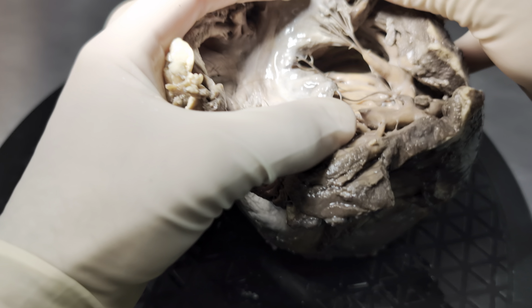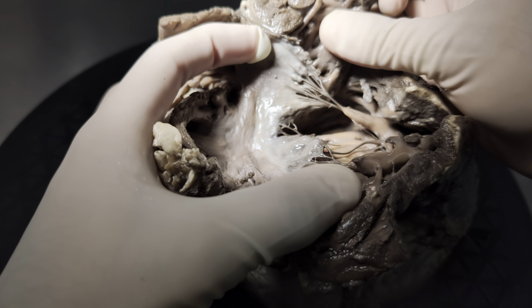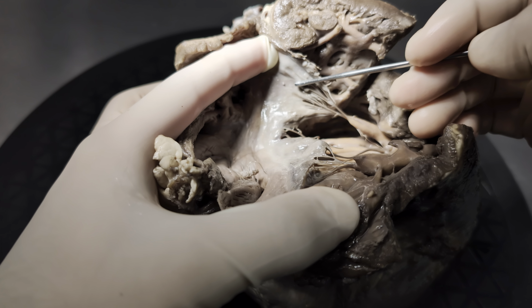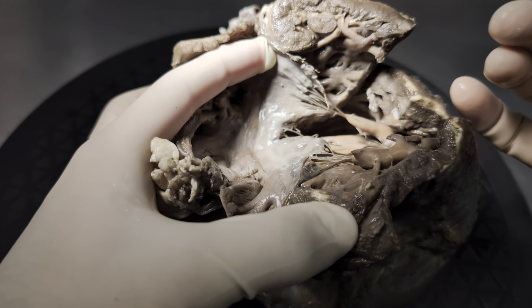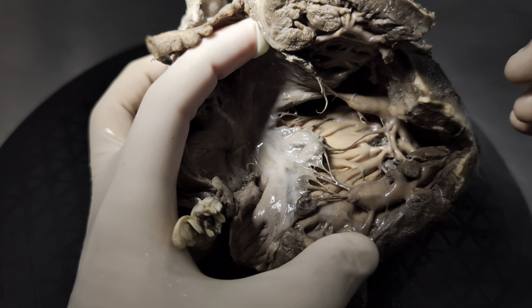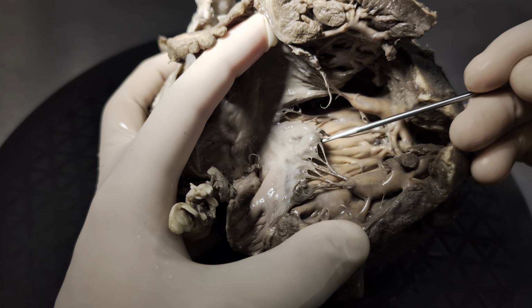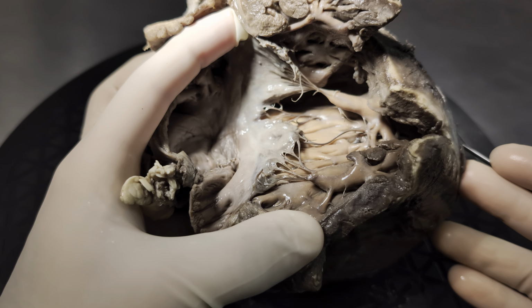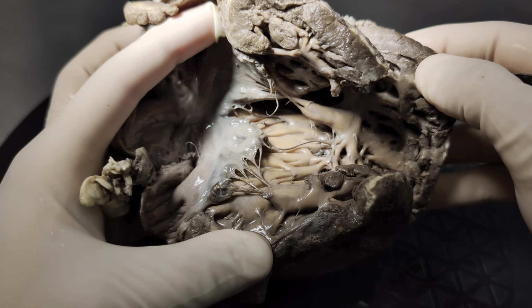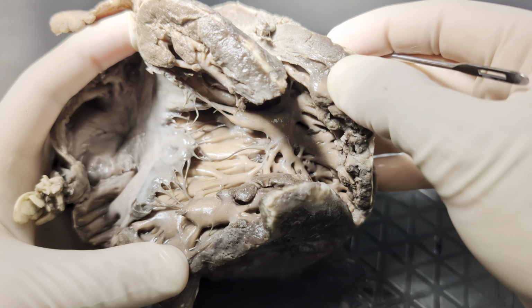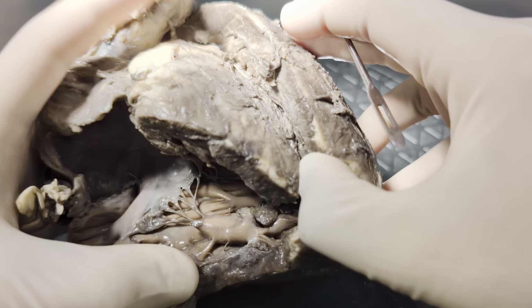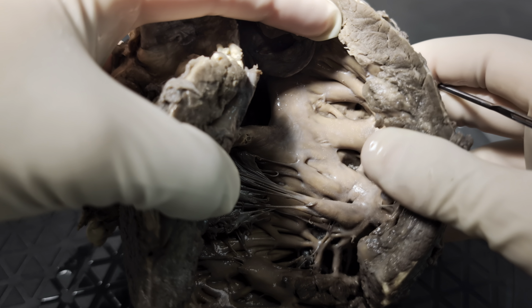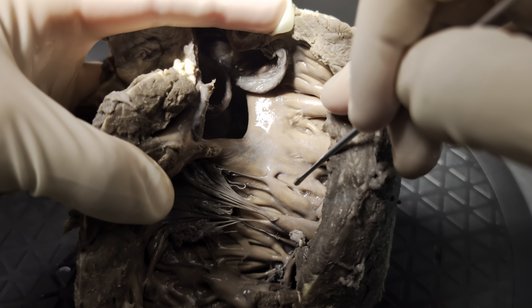Now, when we look at this right-sided atrioventricular valve here, we find that it does have 3 leaflets, and then there's one here that's kind of transected. It does have septal connections, thus consistent with the morphologic tricuspid valve. When we look at the ventricle that it leads into, we do see coarse trabeculations. And then we do find a septomarginal trabeculation here.